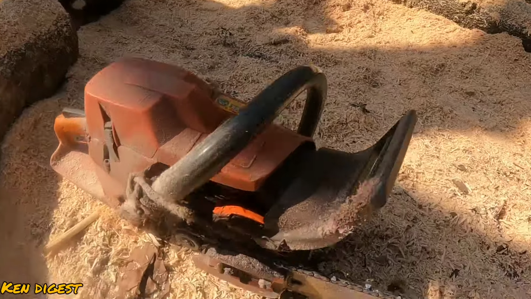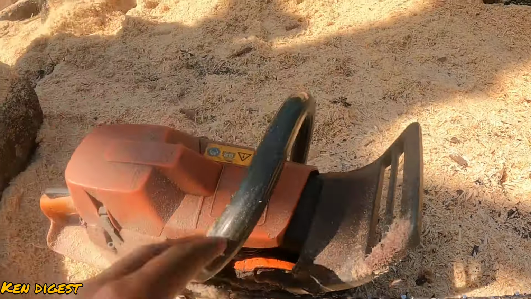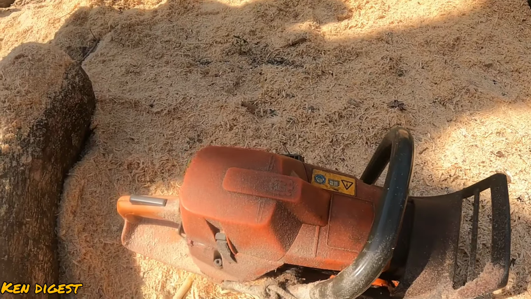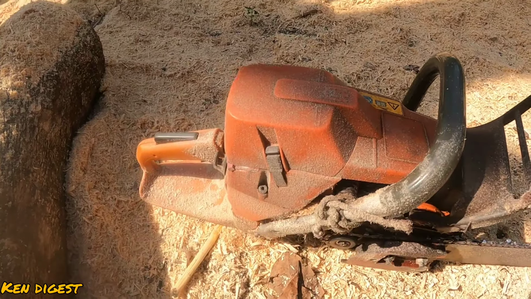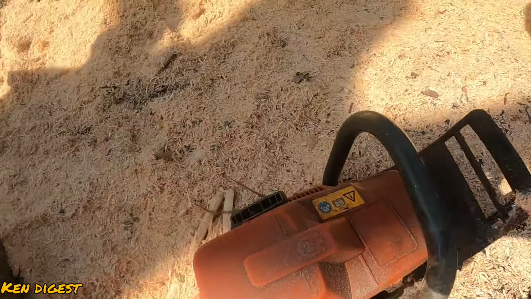Yes, so this is the saw we are using. The power saw. Yeah, power saw. So this is the one we are using.